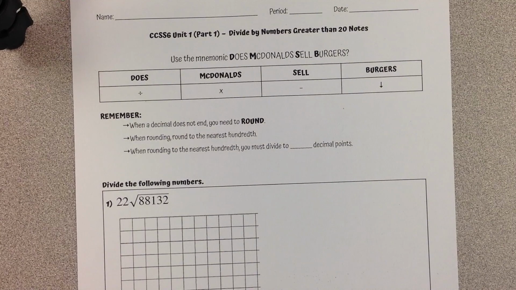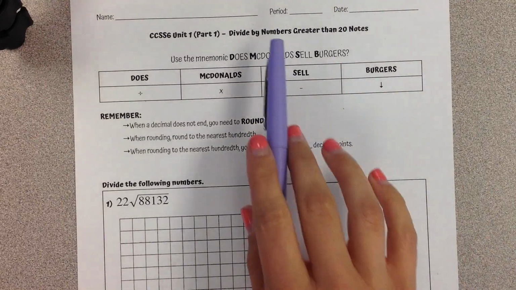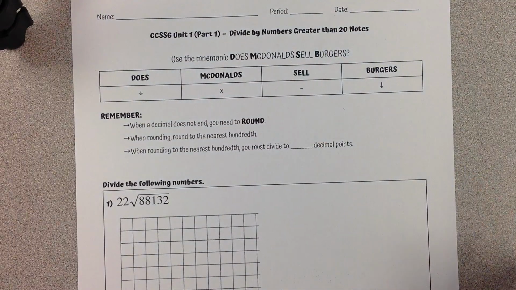So far, we've done a lot of practice with long division, but we've only been looking at those that have a divisor of 20 or less because we have a multiplication chart that goes up to 20. And we wanted you to practice the process that you go through with long division, but now we want to look at, okay, if you're not given a multiplication chart and you actually have to know those multiples, how can we do the division? So we're looking at dividing by numbers that are greater than 20.